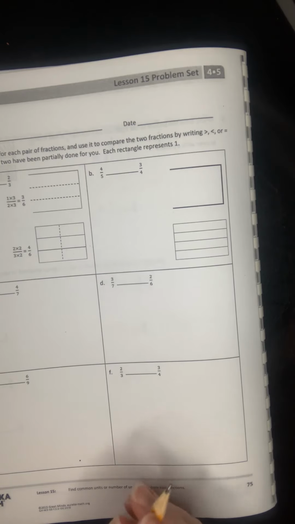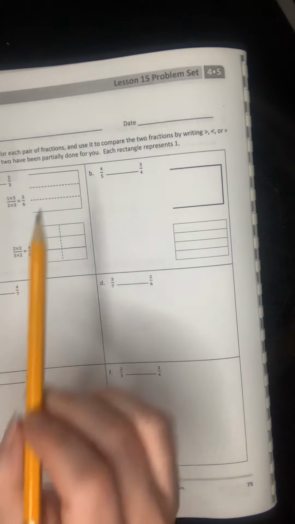All right, guys, this is lesson 15. This might seem a little confusing to some of you. Please don't stress out. Some of you are picture people and some of you are not picture people. So don't stress out. If it makes sense to draw pictures, do it. If it doesn't make sense to draw pictures, don't do it. Try it, but you're not going to know if it doesn't work until you try it.